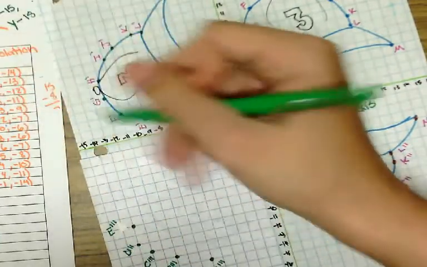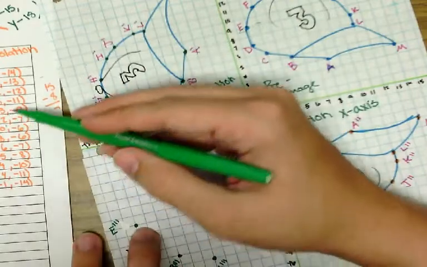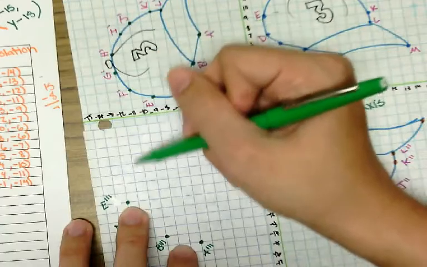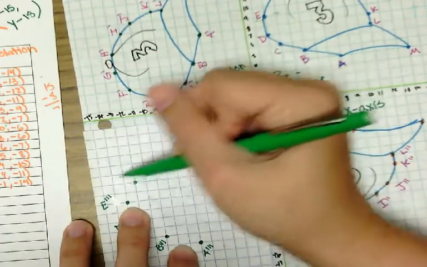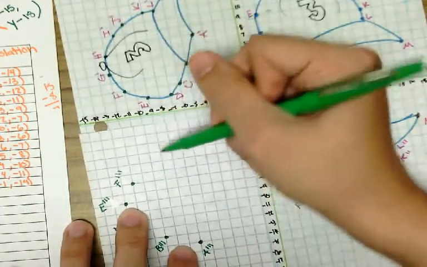E, negative 13, negative 9. We already have E. F is at negative 12, negative 7. G is at negative 10, negative 6.